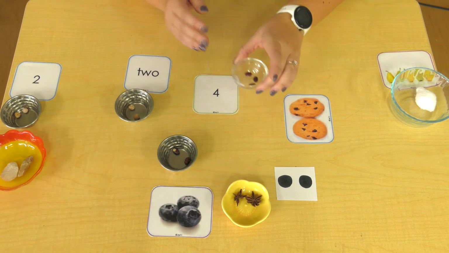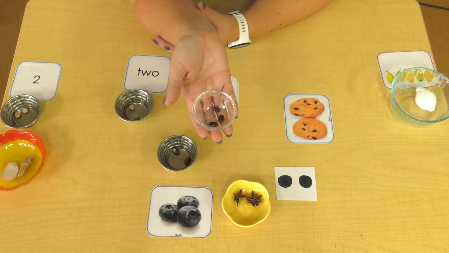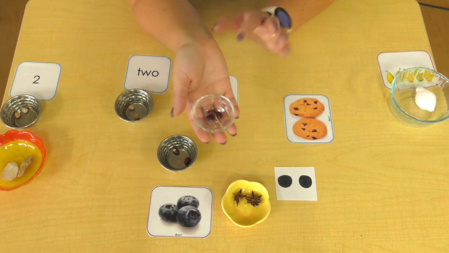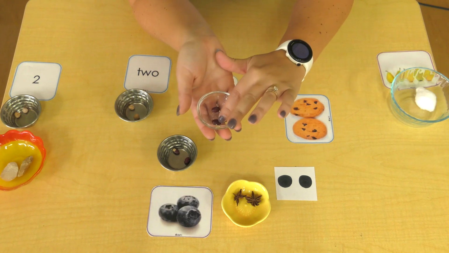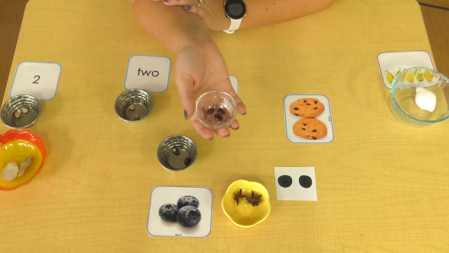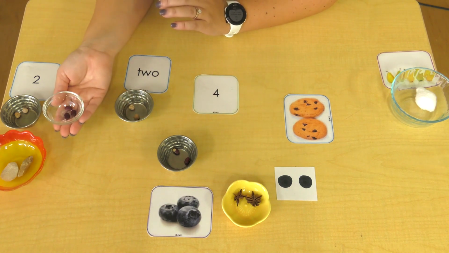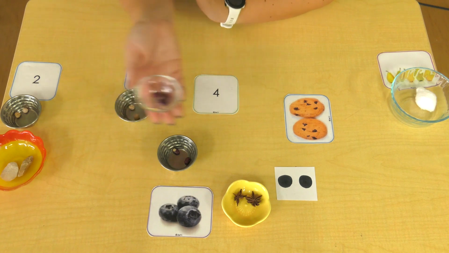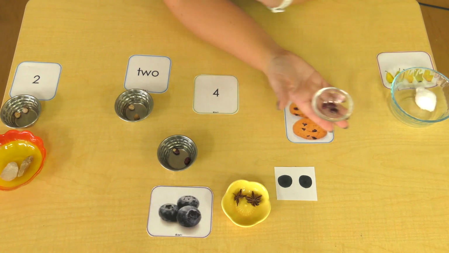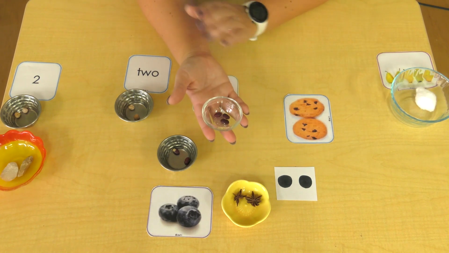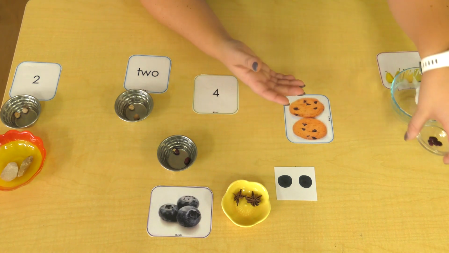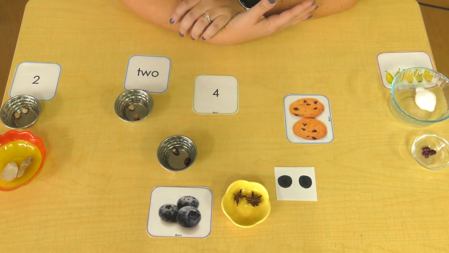Can you help me sort this bowl? Let's count how many beans are in there together. We have 1, 2, 3 beans. Should our 3 beans go on the 2 side with the items that are in groups of 2, or on our not 2 side with our 5 pairs and our 1 cotton ball? 1, 2, 3. 3 beans goes on the not 2 side. Nice job.